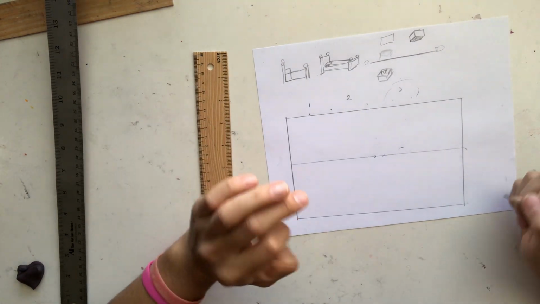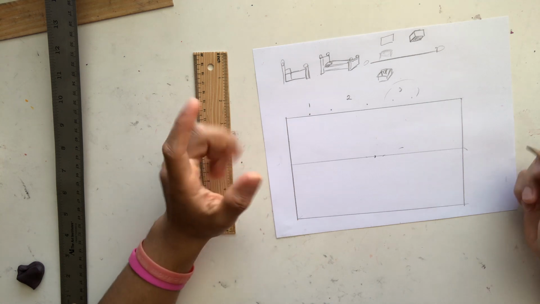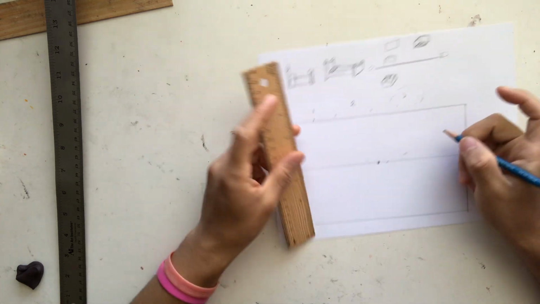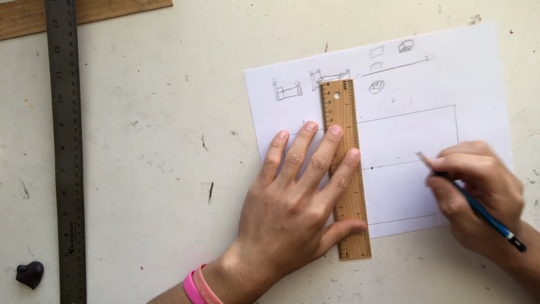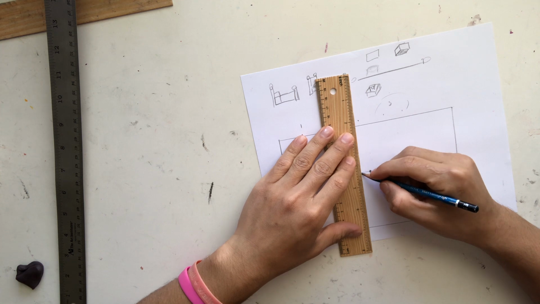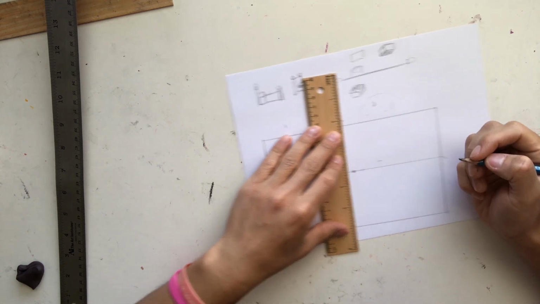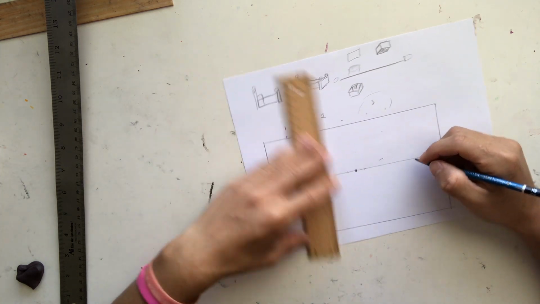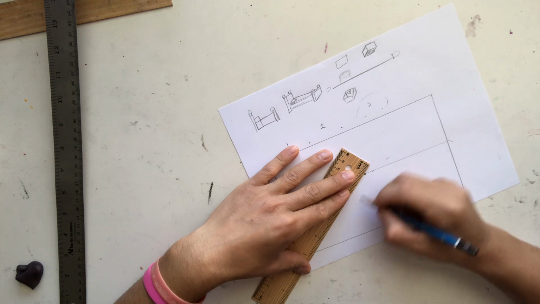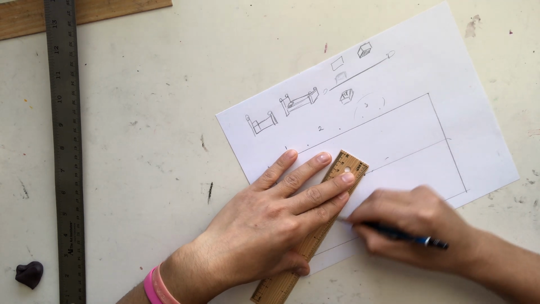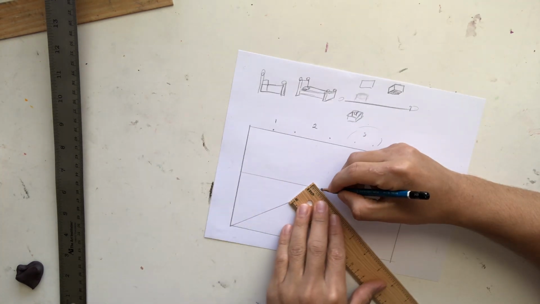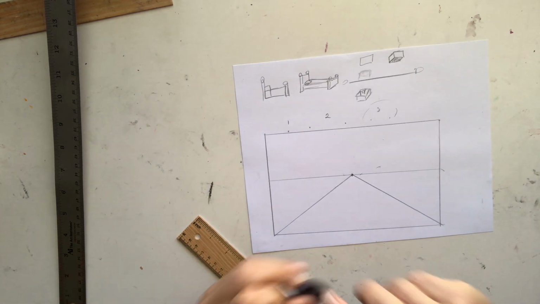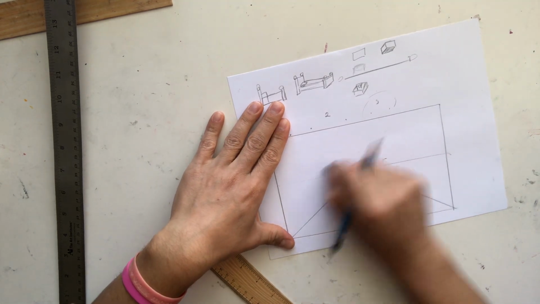Okay, so now I'll show you how to create a vanishing point. With the first vanishing point, let's say I'm going to go ahead and create just like a hallway. So maybe the hallway comes to here, this way. Okay. Let me go ahead and erase the horizon line.